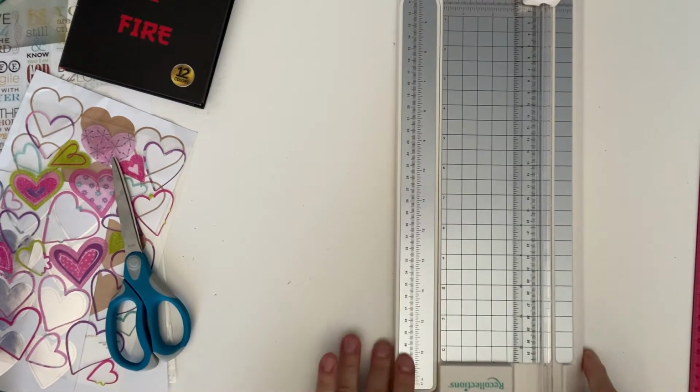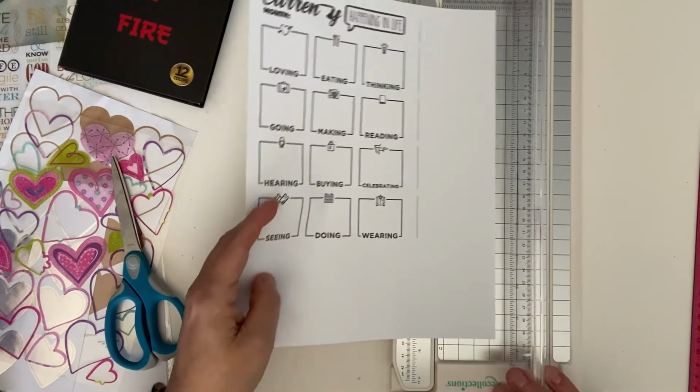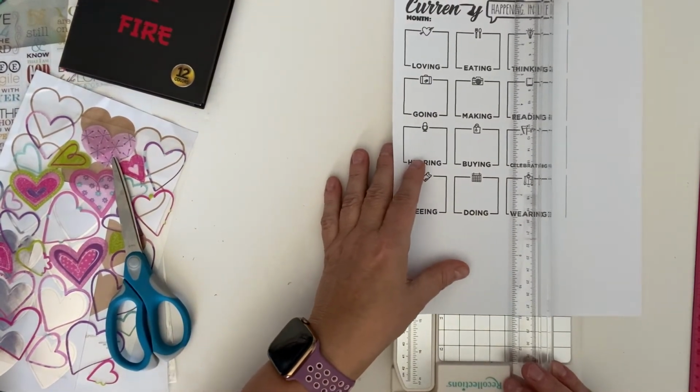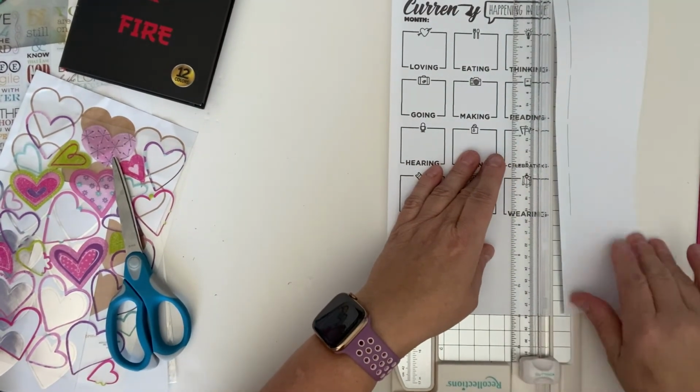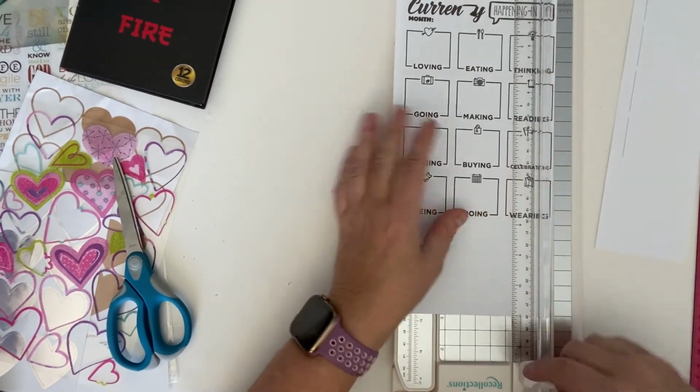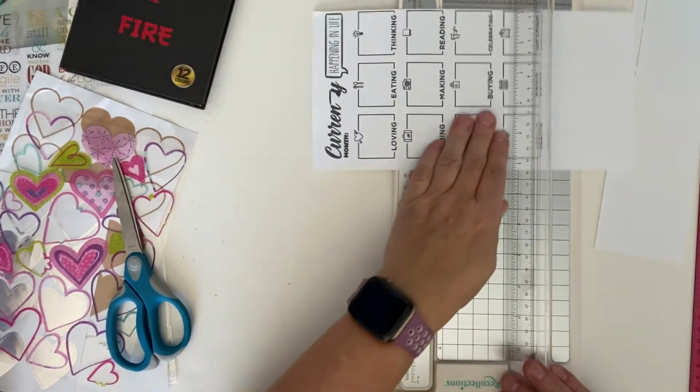Come in here. And we're going to do the currently on the left side and the mood tracker on the right. Again, you've got to come in really tight here so that you don't have to sit there with the scissors and cut it off. But if you do, it's not the end of the world. It's not a big deal.